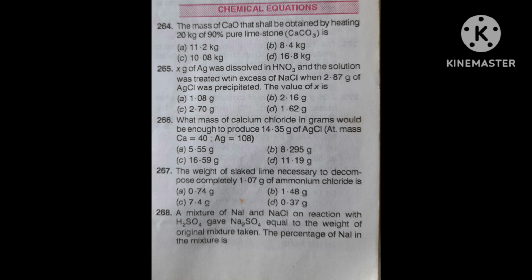Correct? Then for 1.07 gram ammonium chloride, how much calcium hydroxide is required? Easily you can calculate. 74 gram is required for 107 gram ammonium chloride.